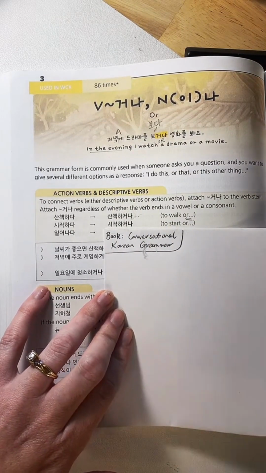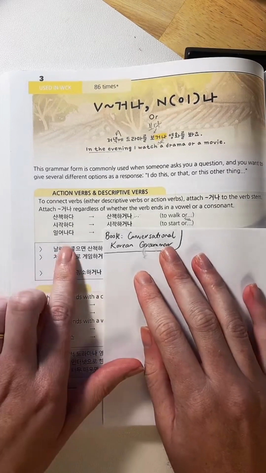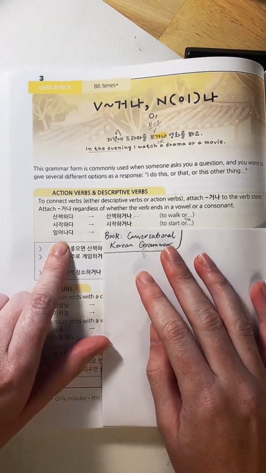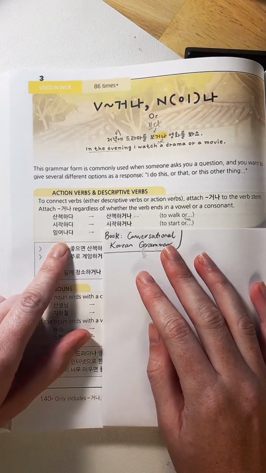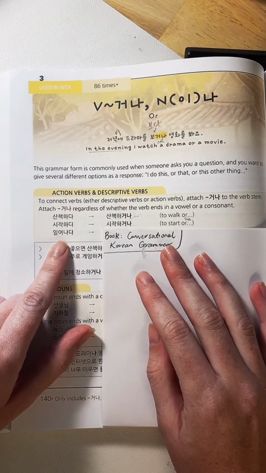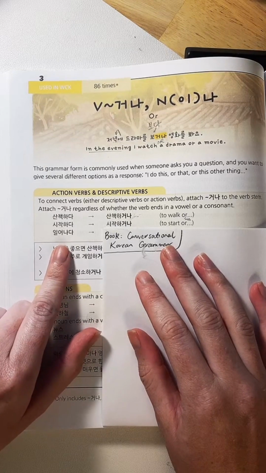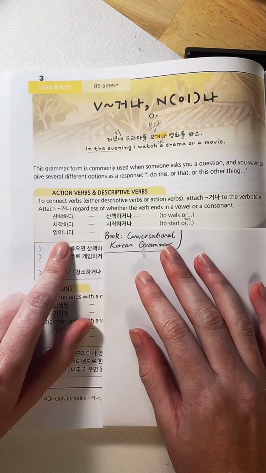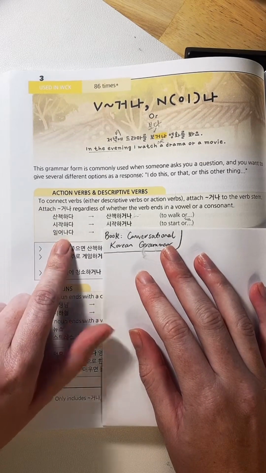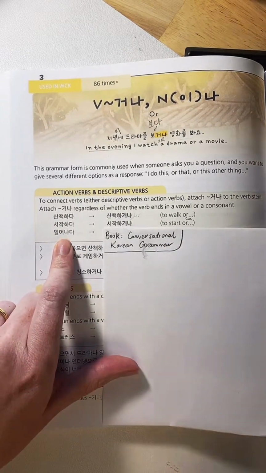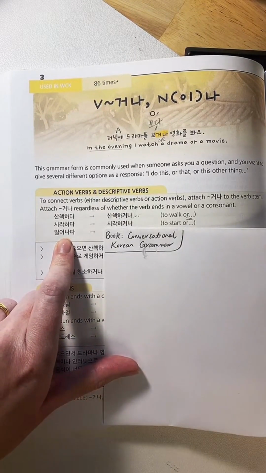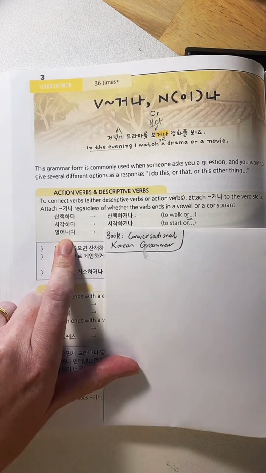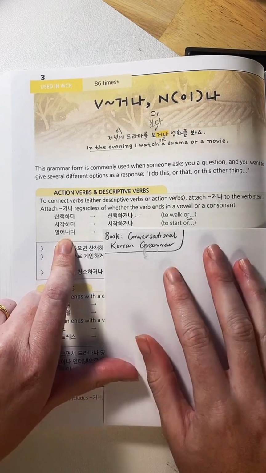시작하거나, something. What about this one? 일어나다. 일어나다, what does this verb mean in English? It's a pretty common verb. What's a good one to know? Yes, this one means to wake up or to get up. Specifically, it's that specific action you do when you're getting out of bed. When you get out of bed is 일어나다 in Korean.